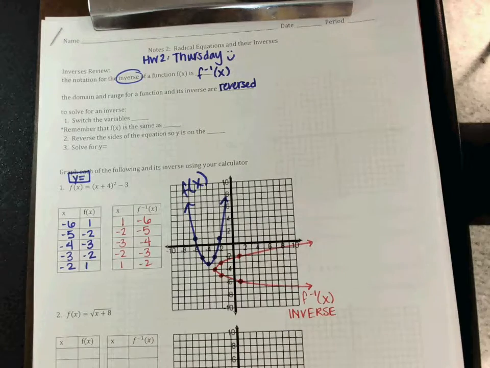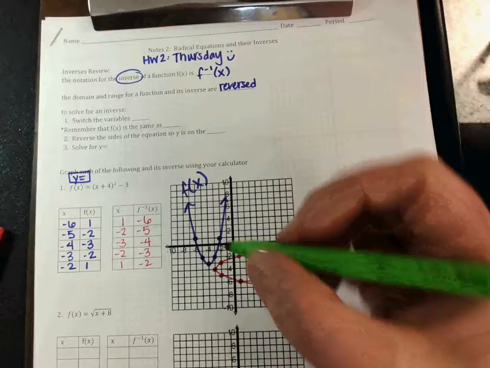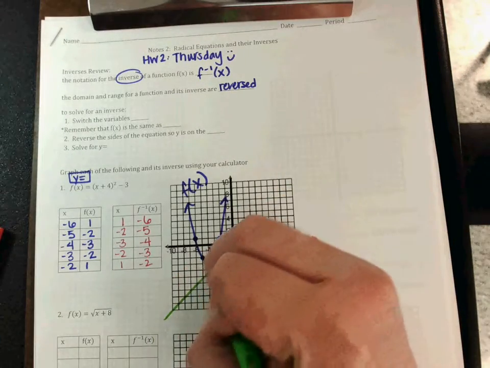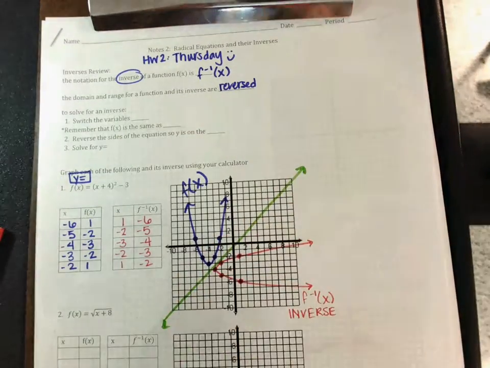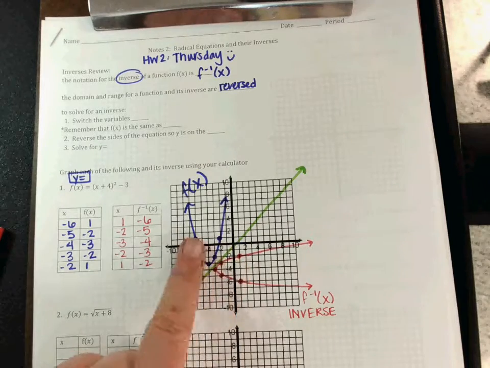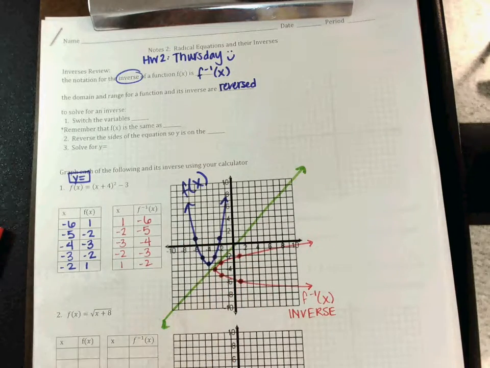Okay, now I want you to remember something else. We also talked about when we covered inverses that if you draw in your diagonal, and it doesn't have to be perfect, but draw it in. Do you see how these match on either side? You should have a symmetry across the diagonal. So that's another thing that you may or may not remember. If you don't, then just hear me say it now.